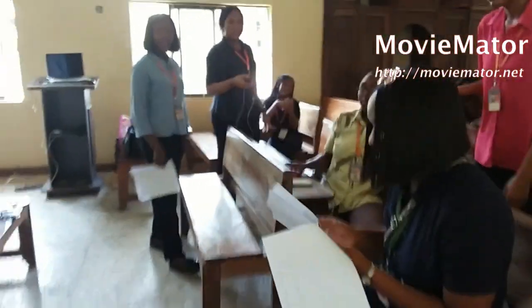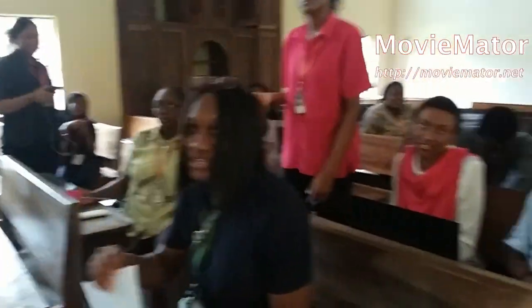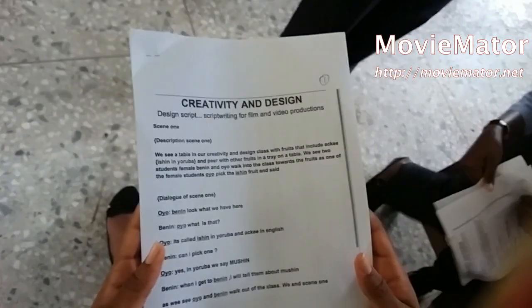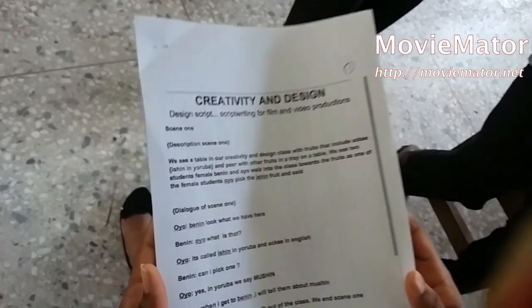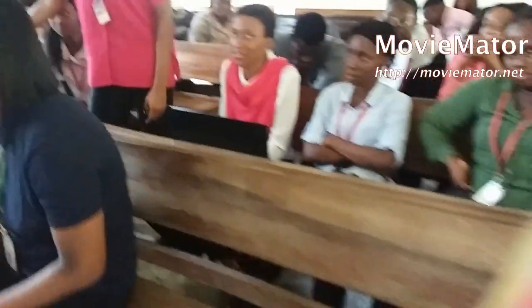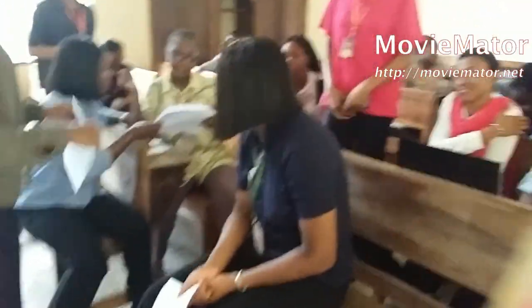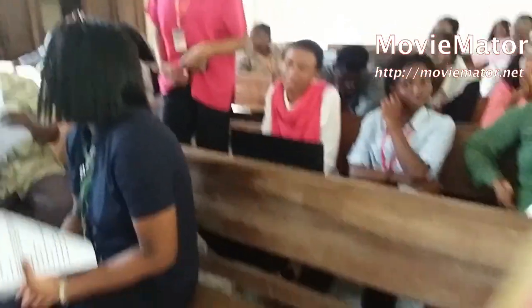So that's the way to read the script. Now when you take this script, you can give it to a film house, a production house. They will break it down and turn it into a movie or a film. But you've just seen how to create a script, how to write a script.